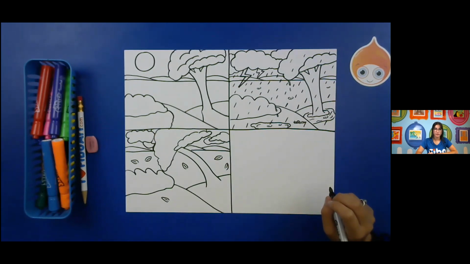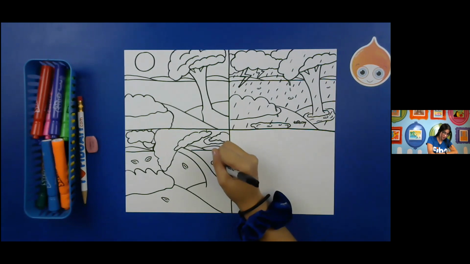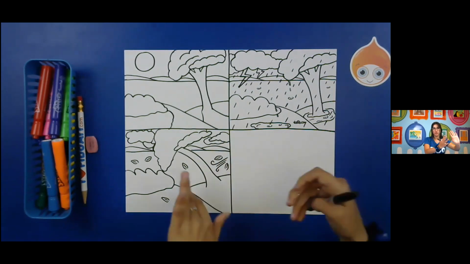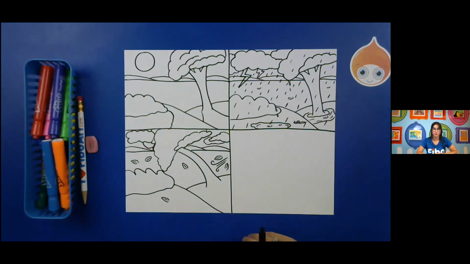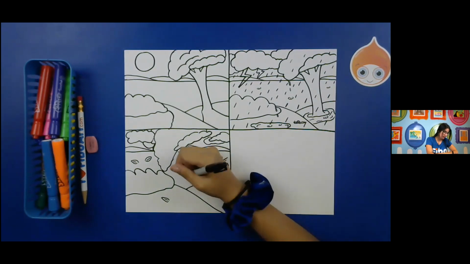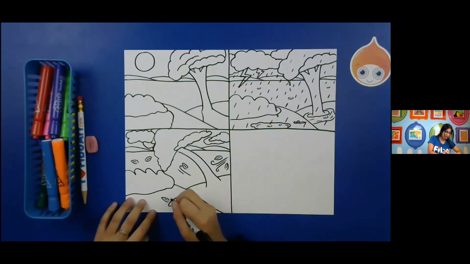Now, if you are drawing a little bit more cartoon-like, you can start to add these little wind lines. Okay, kind of makes like a whoosh. Makes me feel like it's a whoosh sound. That's how I might draw those wind lines or those whoosh sounding lines. Okay.